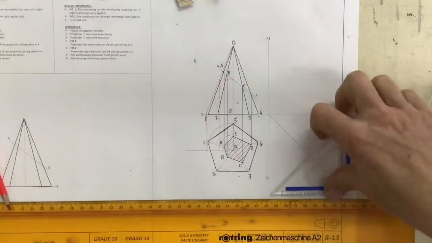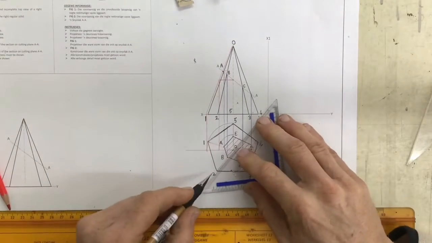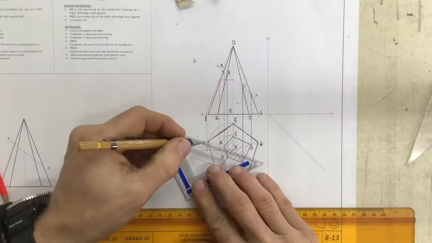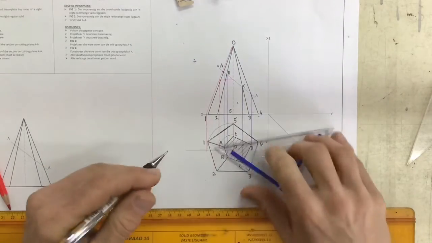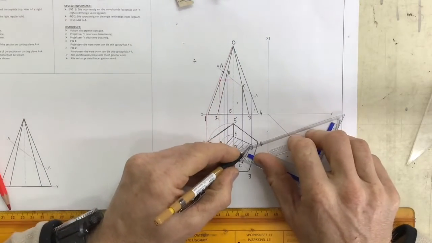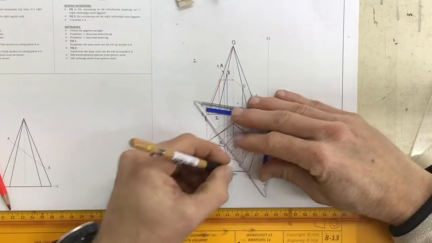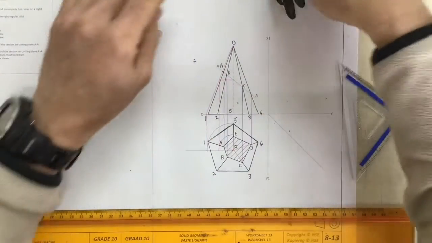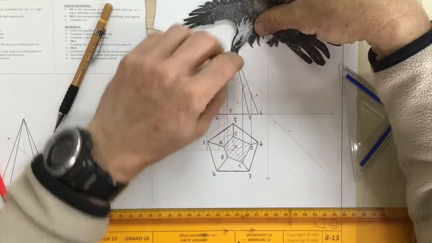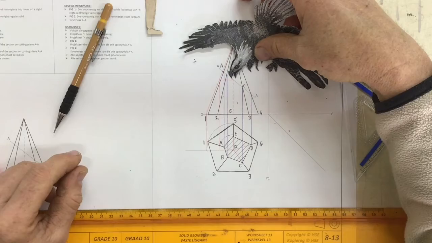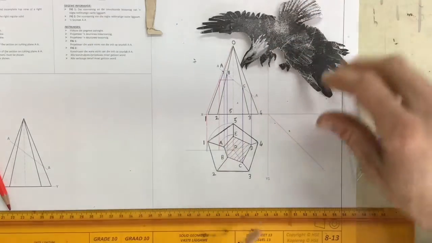The last thing we need to do for the top view is to darken in these lines going from there to there, from there to there, and so on. If you look, the section at the top has been removed so that my eagle can peck that cutting plane, labeled with the letters.